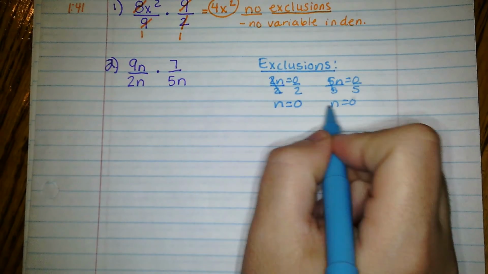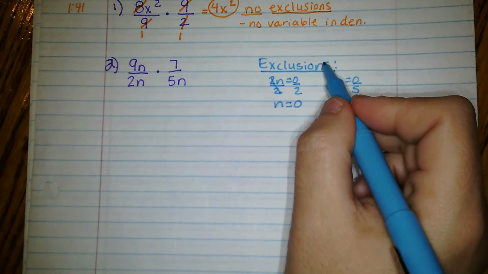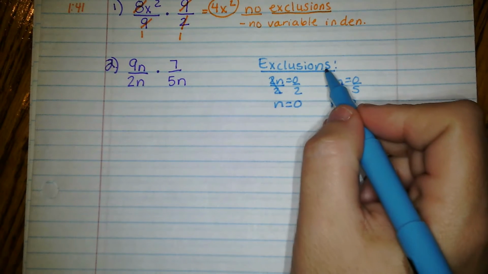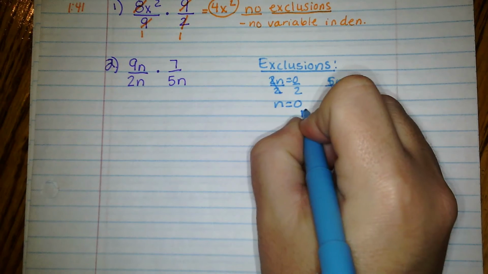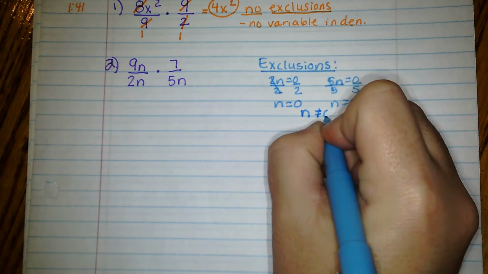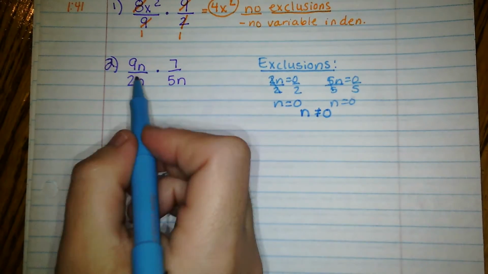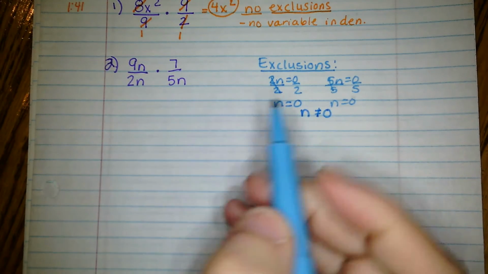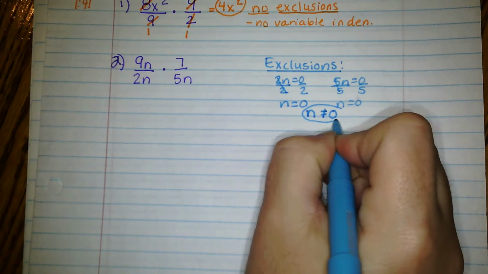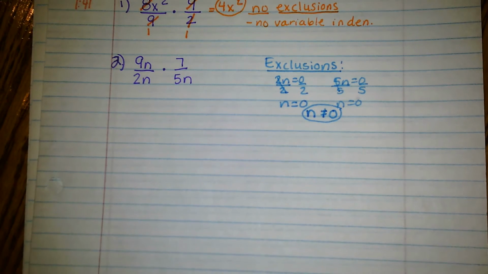I know this says that it is, but an exclusion means to take away that opportunity. So we want to say n can't be 0, because if n is 0, that makes the fraction undefined. So these are our exclusions. You don't have to write it twice. You can just write it once.